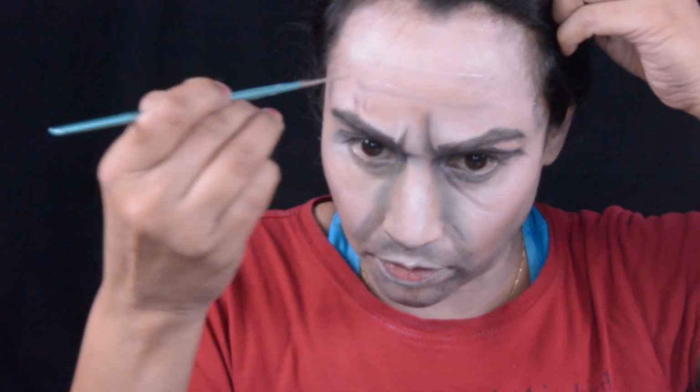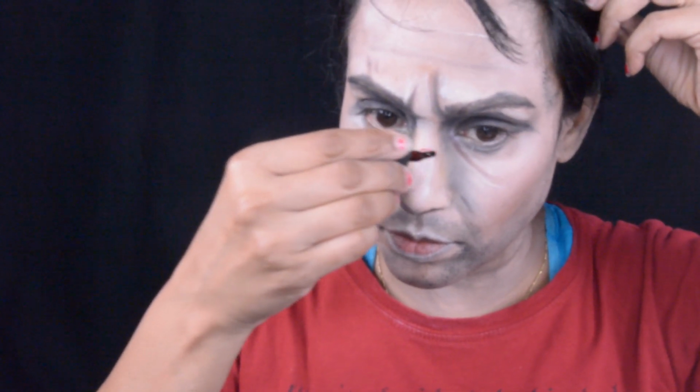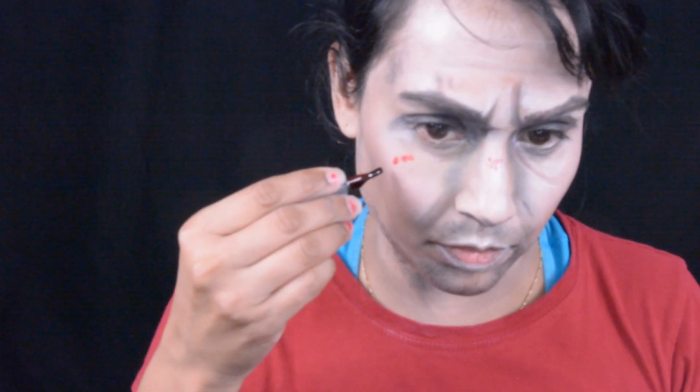Here I am adding some highlights to make his brow bone stand out a little bit, and also the top of his eyelids as well. But I'm gonna go ahead and add some blood, which is a special effects blood, and in the image he had some blood on his nose and on the side of his cheek. And then I'm gonna go in with a stippling sponge and darken parts of his hairline.